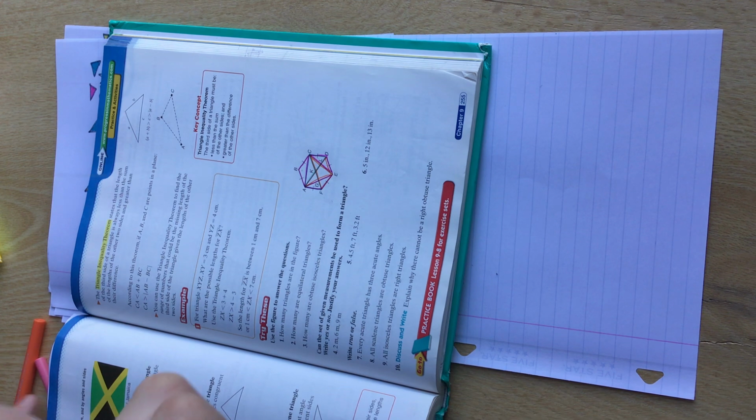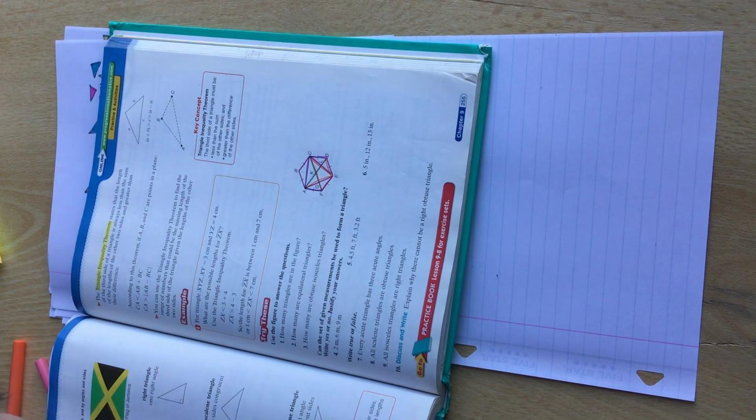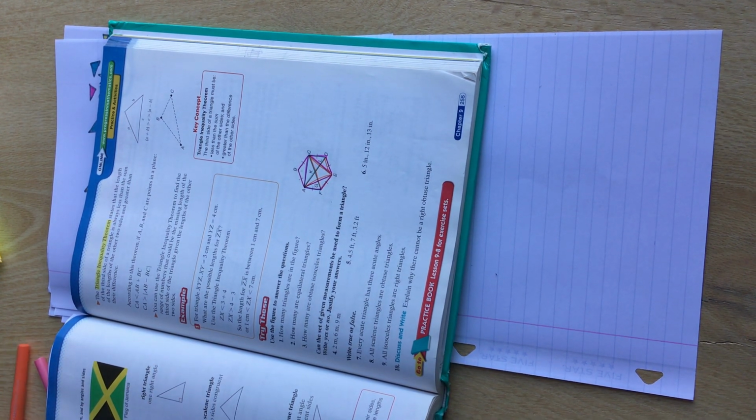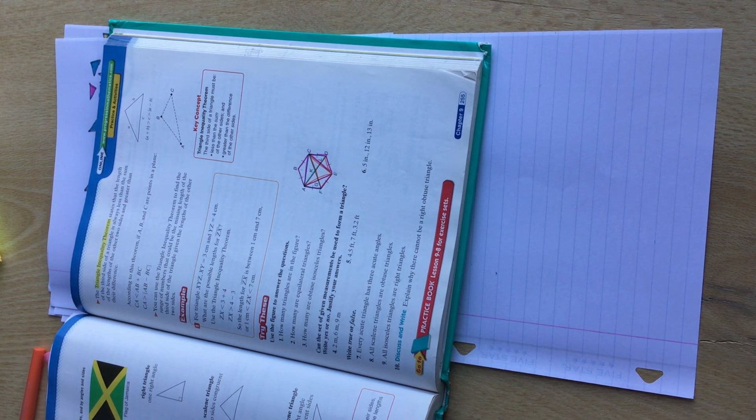Am I missing any? I'm looking at 7 triangles in the figure. Come to Zoom and let me know if you see anything different. I went from letter to letter, so that was my main thing. Yeah, I think I'm good.